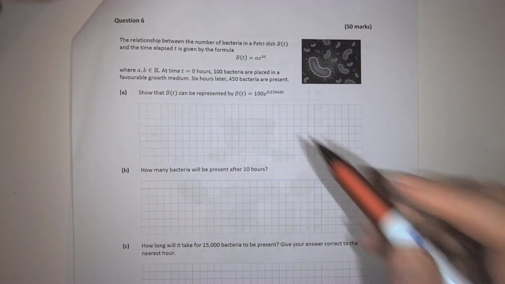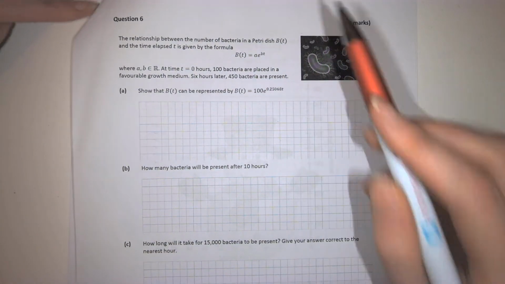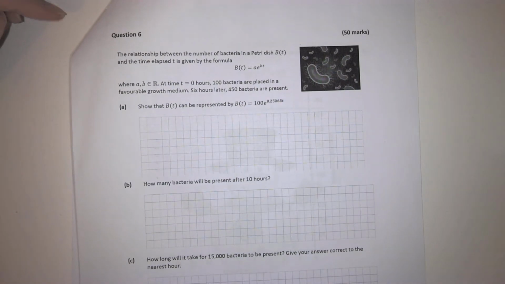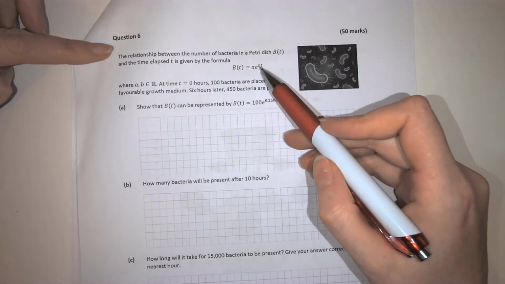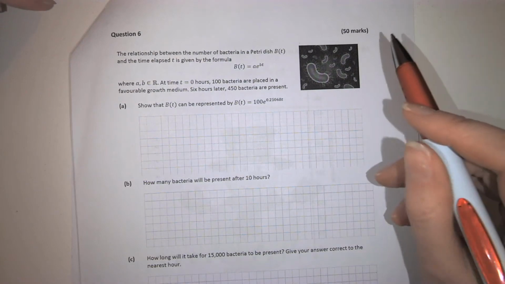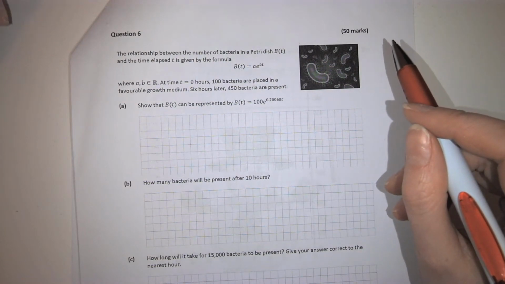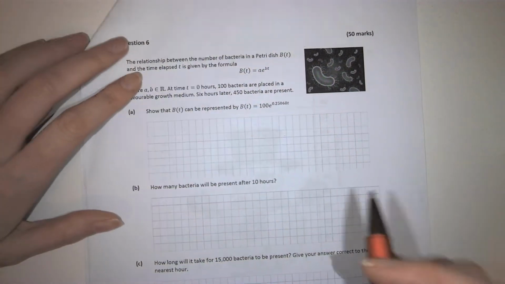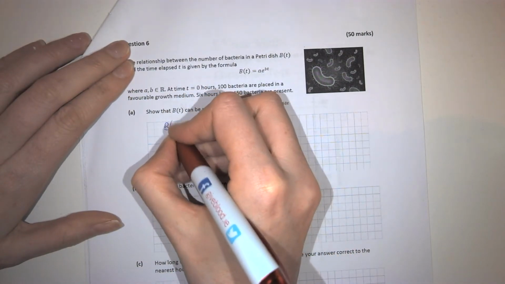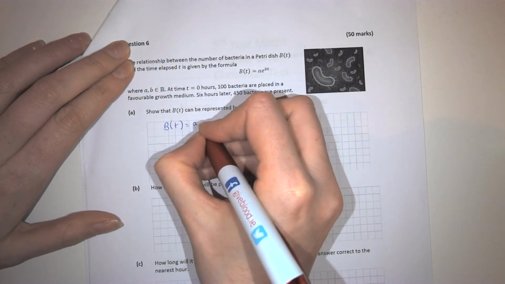So again, a lot of these questions come up in the same way. You must use your initial value, if you like, to sub that in to get your variable a, and then you use the other value that's given to you in order to get your second variable, which is your b. Again, a lot of the time it's the same exact method. So we write down our function first of all. B(t) is equal to ae^(bt).